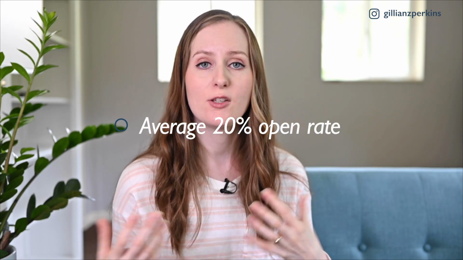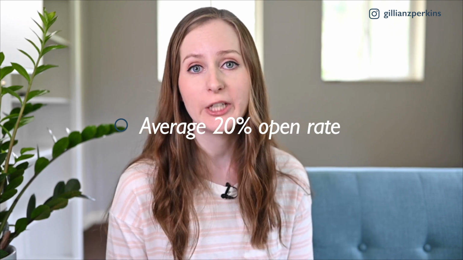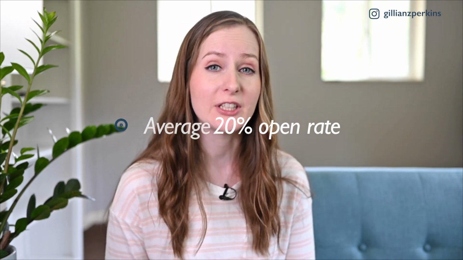Industry average is 20% open rates. That means that 20% of the people on your email list actually open any given email that you send out to them. But you can do a lot better than that, really, especially if you keep your list squeaky clean. By cleaning your list every 4 to 6 months, you'll ensure that your list stays healthy and that you're only sending emails to subscribers who actually want to receive them and are benefiting from them.